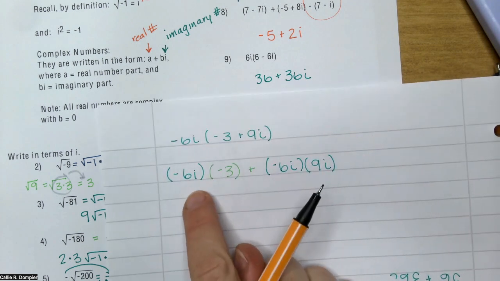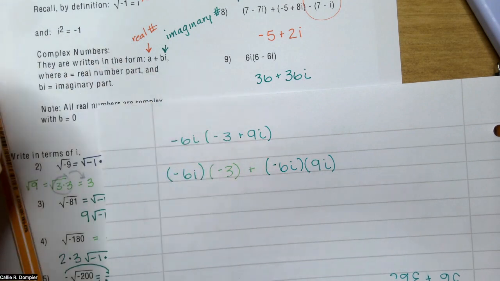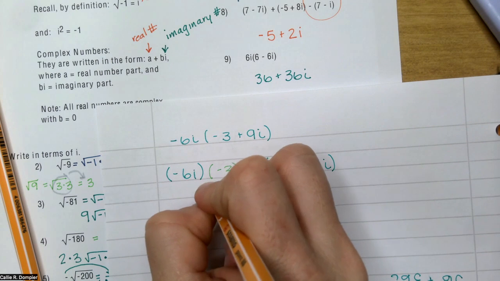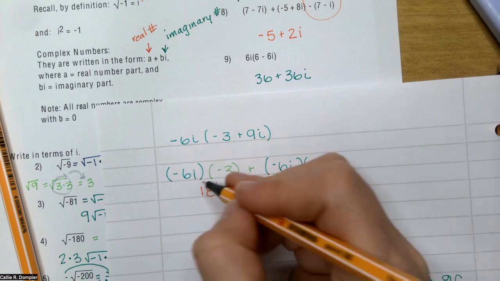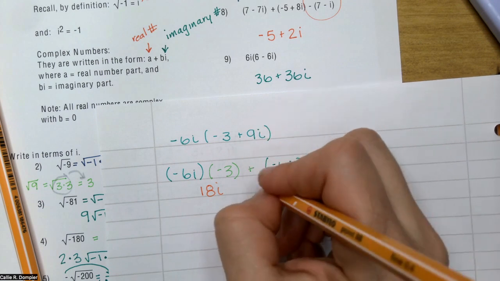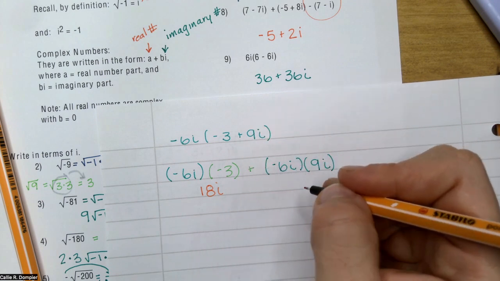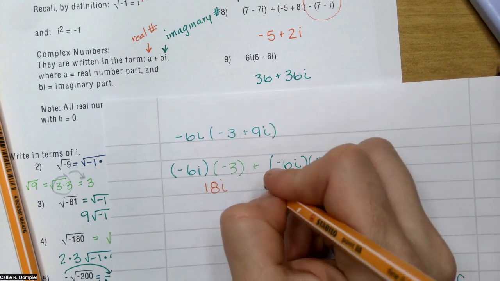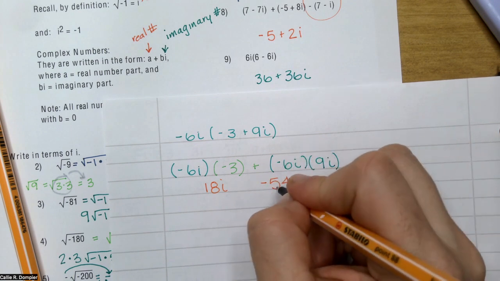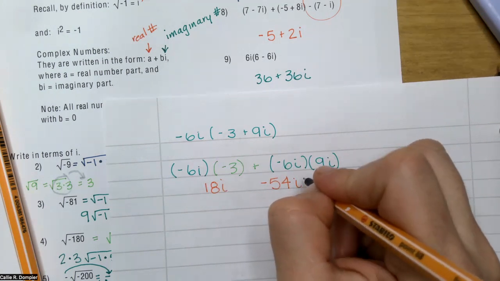Negative 6 times a -3 is 18i, right? Because there's just one i. 6 times 3 is 18. Negative times a negative is a positive. Negative 6 times 9 is 54. But it's a negative times a positive, so it's a negative 54i squared.